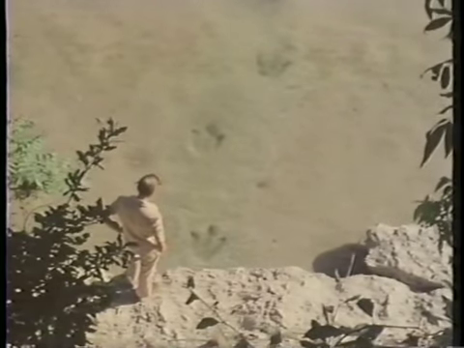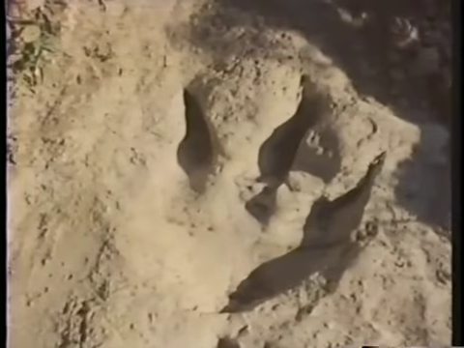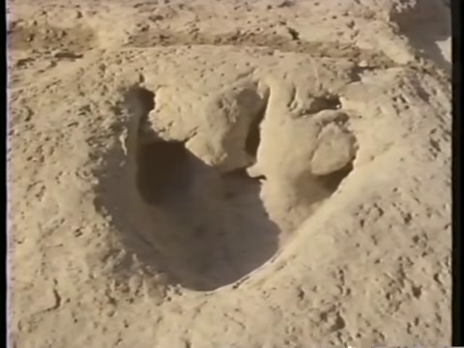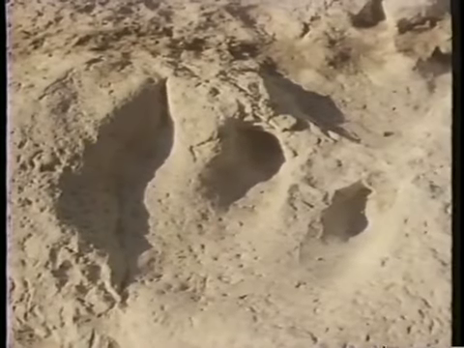Sometimes animals are not preserved, but traces of their activities are. These are the fossilized footprints of a dinosaur. And these, the traces left by mollusks.